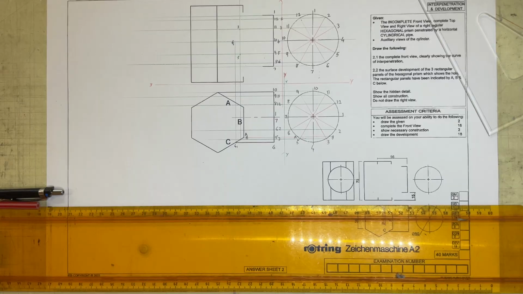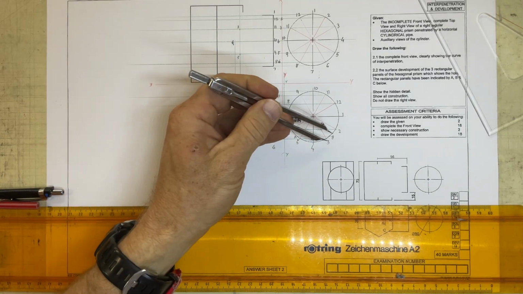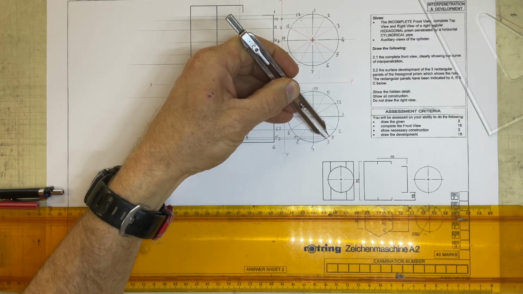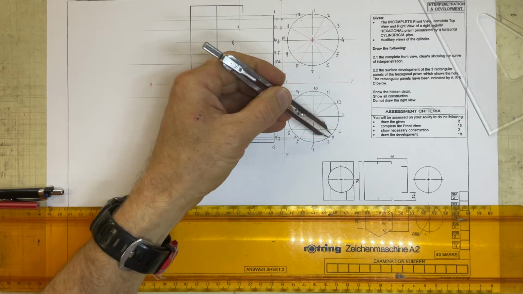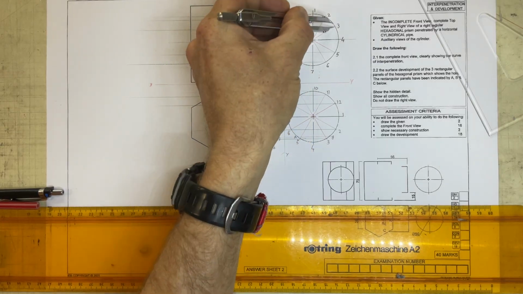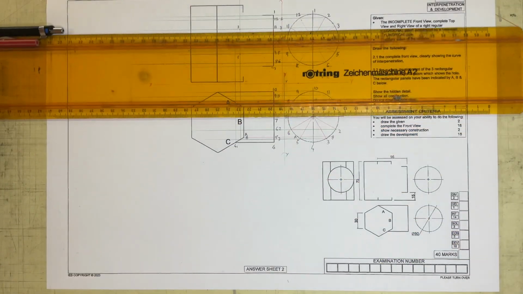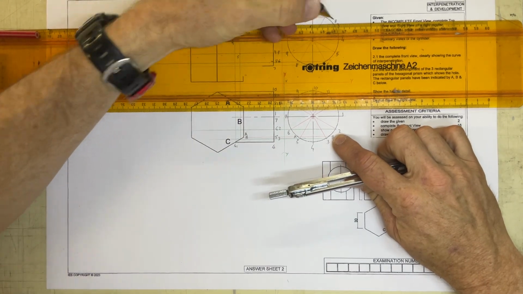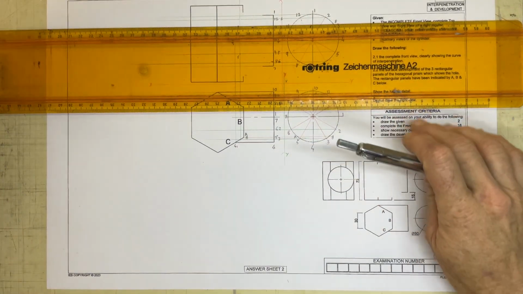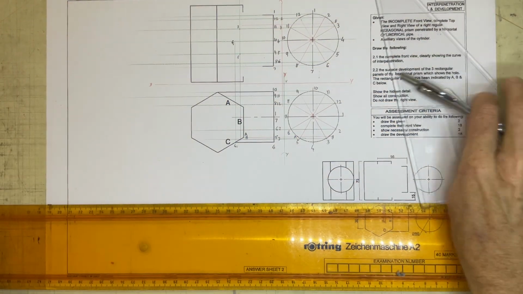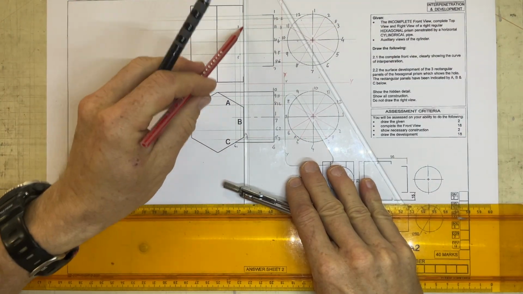I'm now going to take my pair of dividers and I'm going to measure this little distance over here between 3 and 2 to where B is going to be. Note 3 going towards 2 on this diagram over here. Take that across, that would be B over there. B coming across over here to the corner.